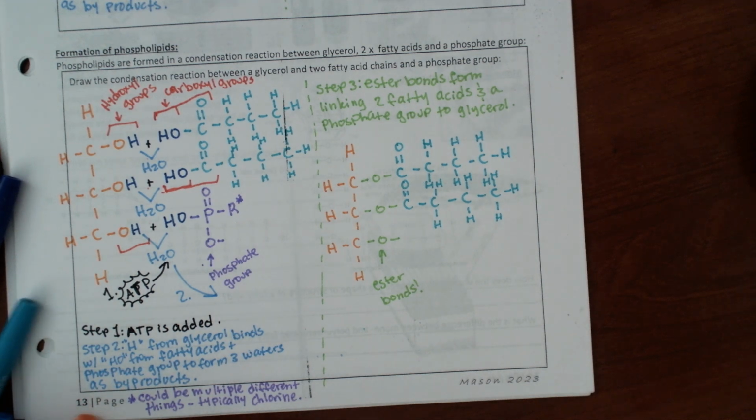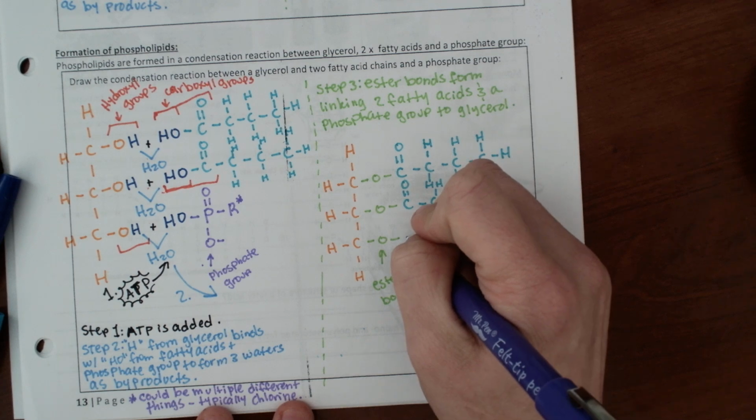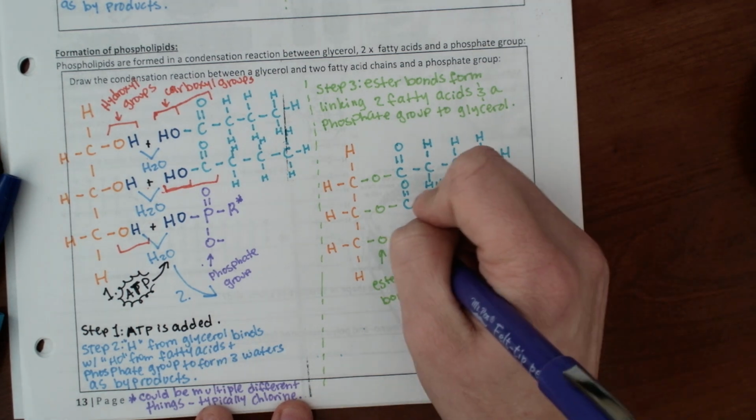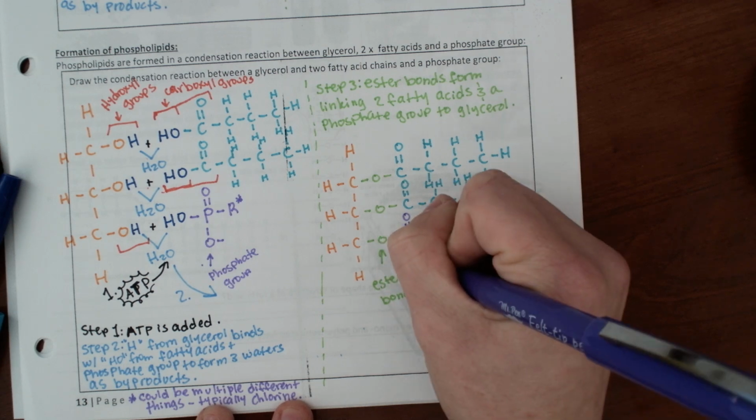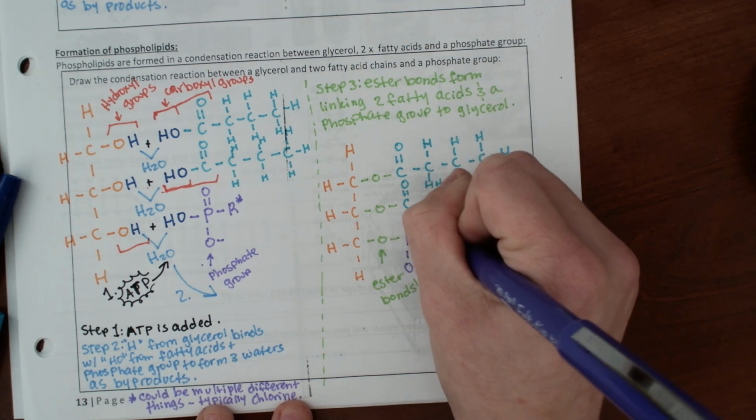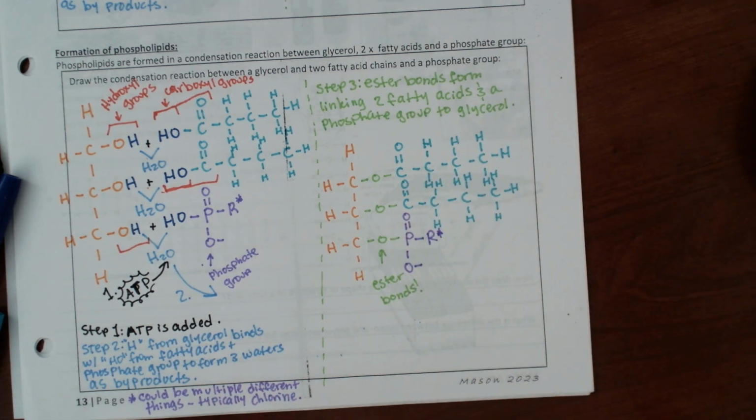Okay, phosphate group. P, double bond, oxygen, single bond, oxygen, negative, single bond, R group, asterisk. Done. Beautiful.